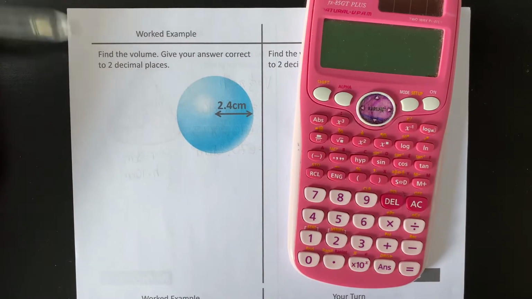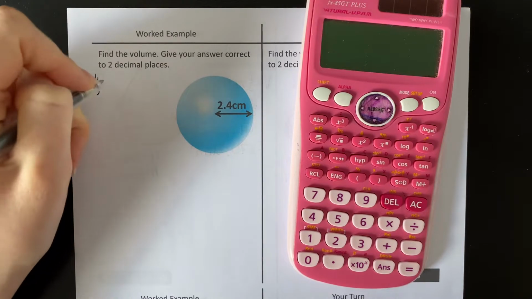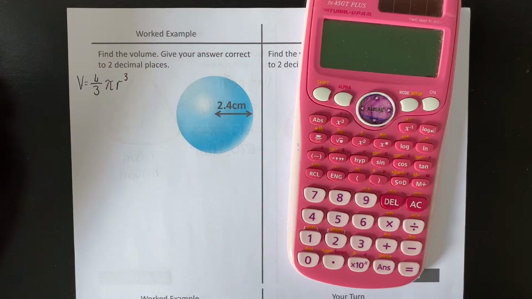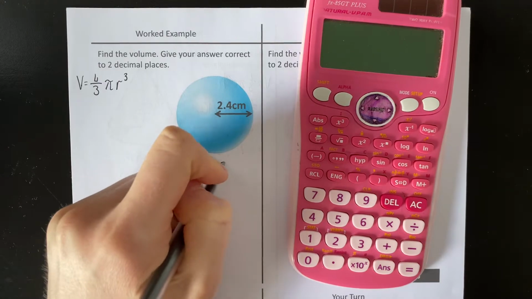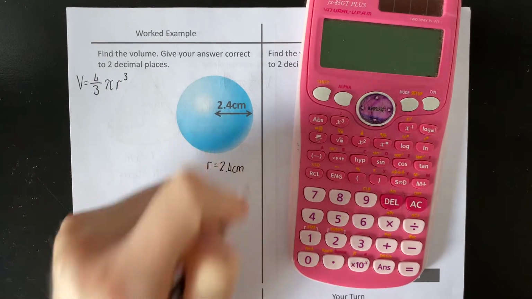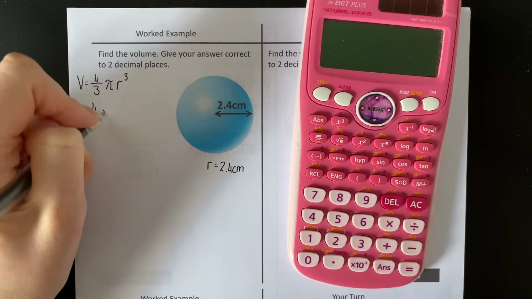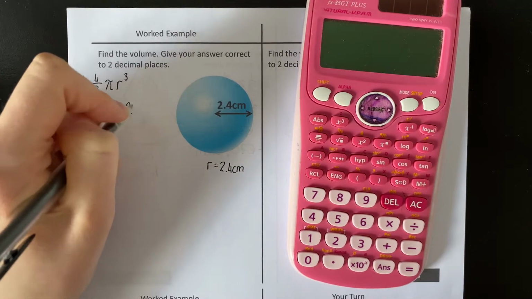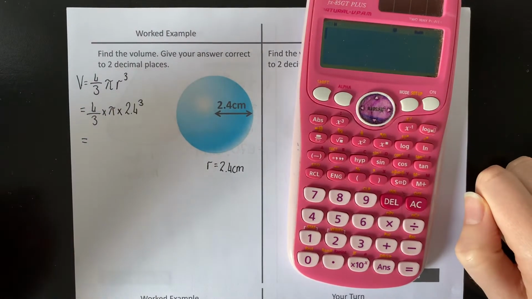Again, we're going to find the volume, giving your answer correct to 2 decimal places. So our formula, V equals 4/3 times pi times the radius cubed. I know my radius goes from centre to edge, so my radius is 2.4 centimetres. I'm going to put that into my formula. So I have 4/3 times pi times the radius cubed, which is 2.4 cubed. And then I'm going to put this into my calculator.